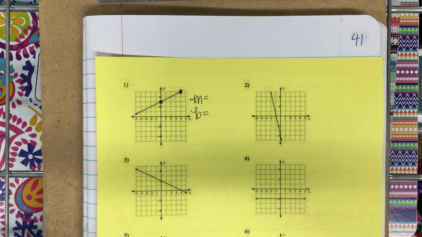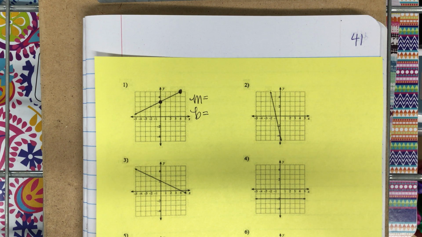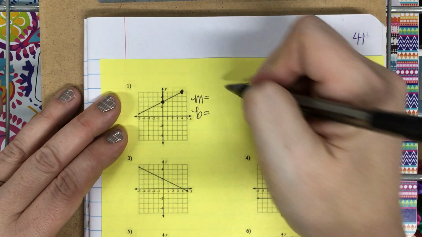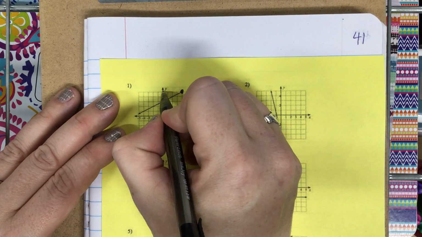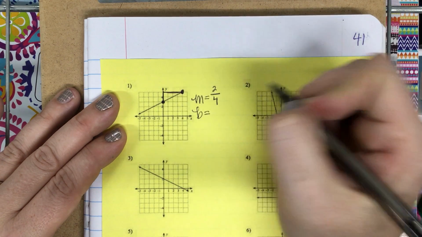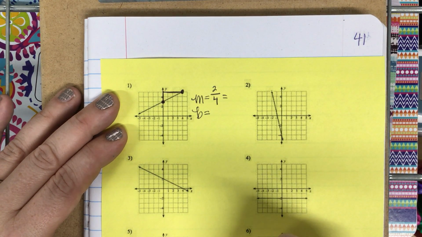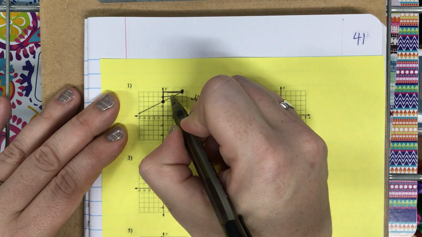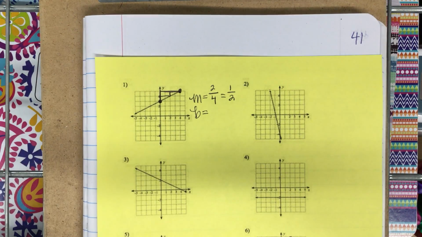So for problem number 1, what's the slope of this line? Where do we start when counting slope? Rise. The bottom dot. We need to do our rise over run. So we go up 2, and over 4. Then we simplify to get 1/2. Because look, if I go up 1 and over 2 and up 1 and over 2, I get to the same place.